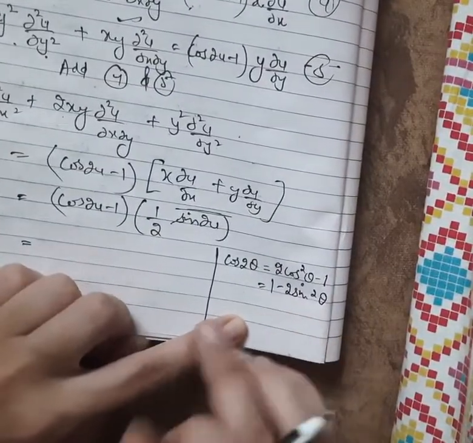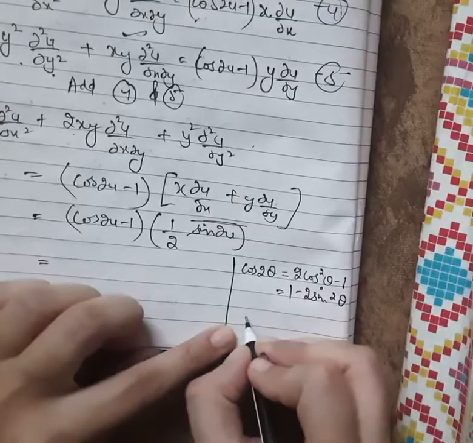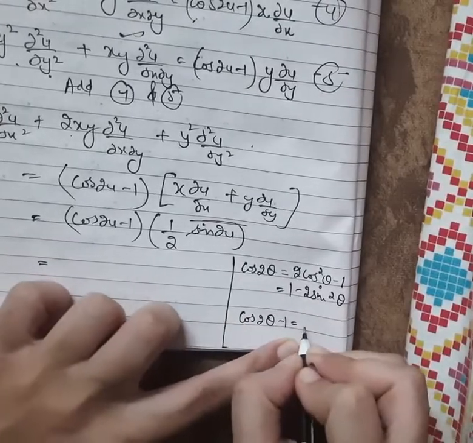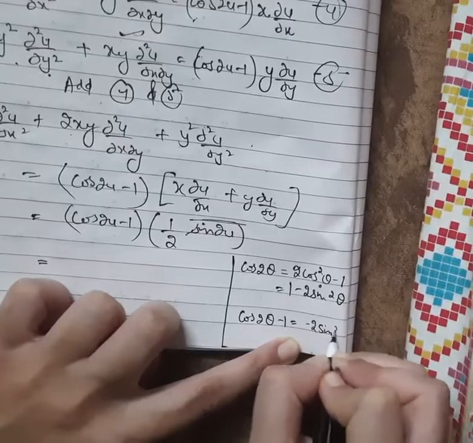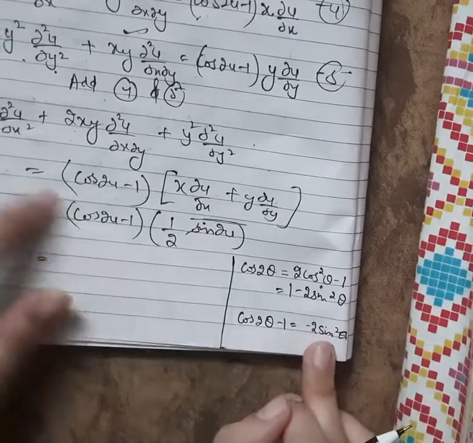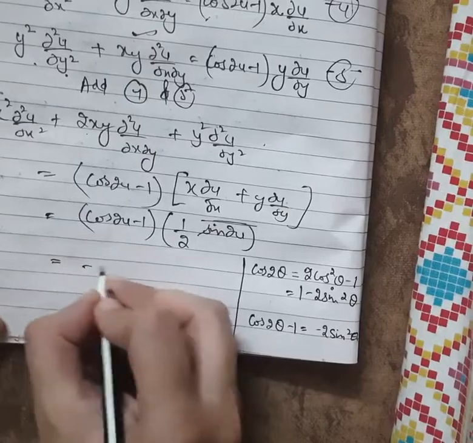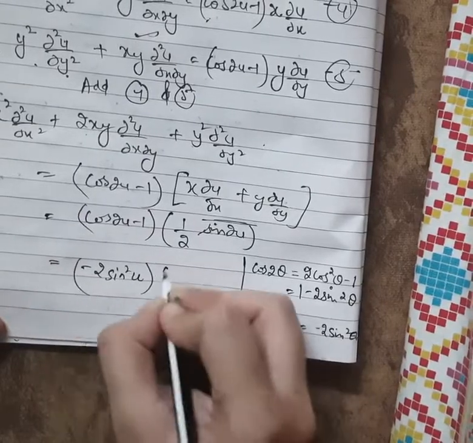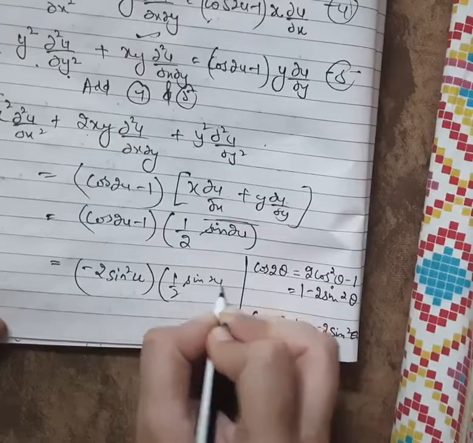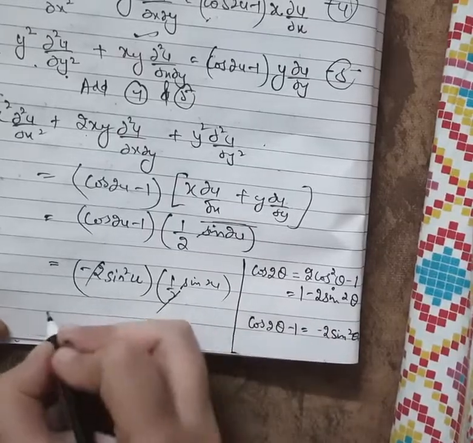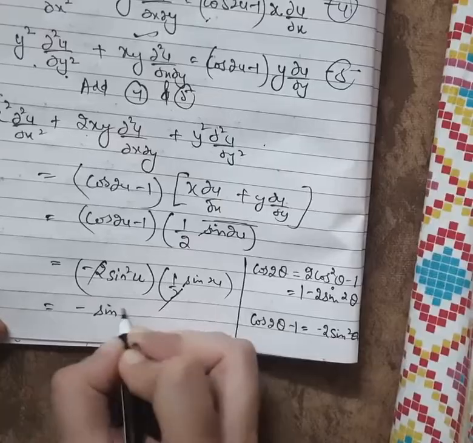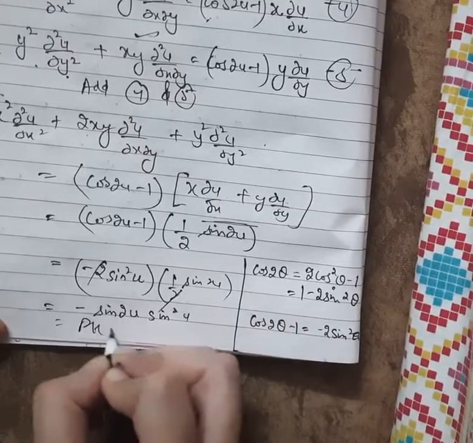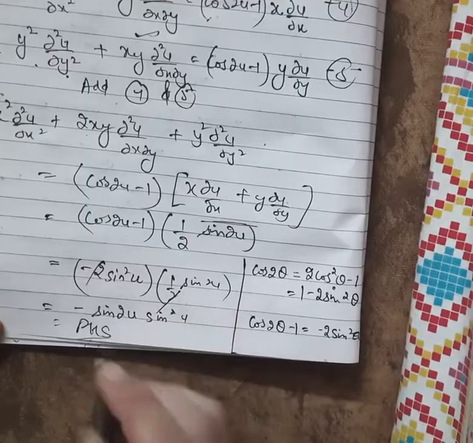From here I will reduce the value, but you get here cos 2 theta minus 1 is equals to minus 2 sin square theta. So same thing will be applicable here. Minus 2 sin square u, 1 by 2 sin 2u, 2 is getting cancelled out. So minus sin of 2u into sin square u.